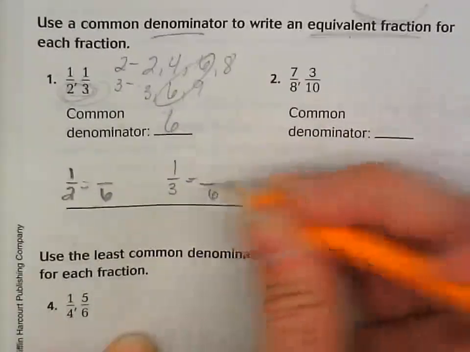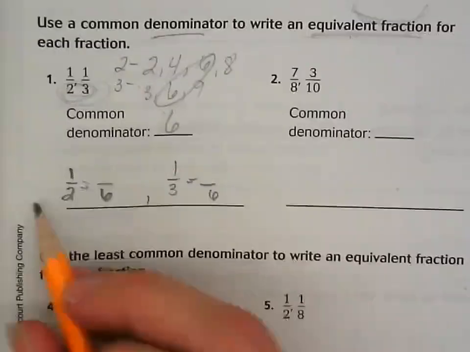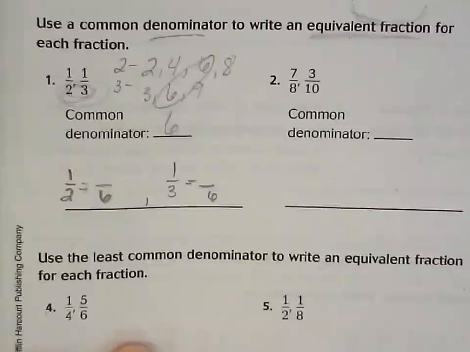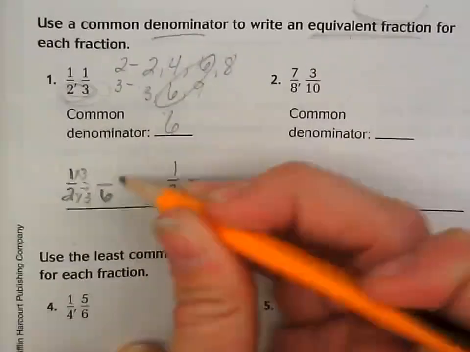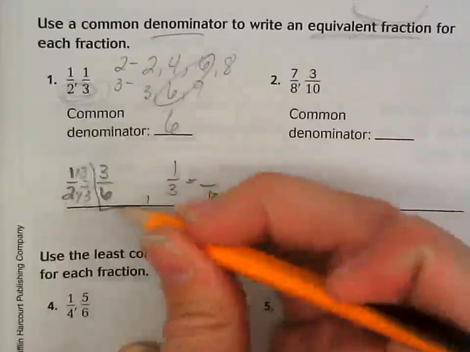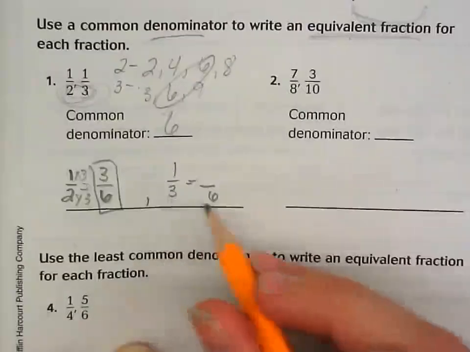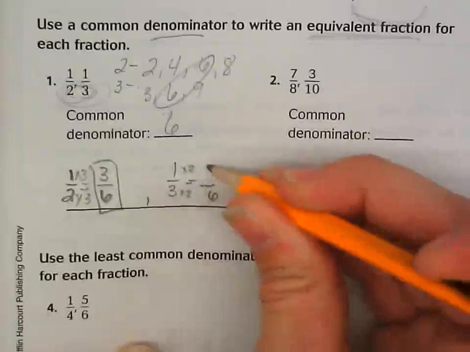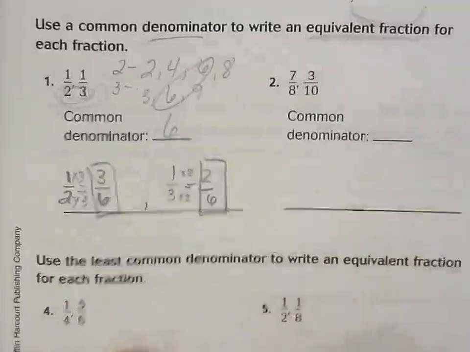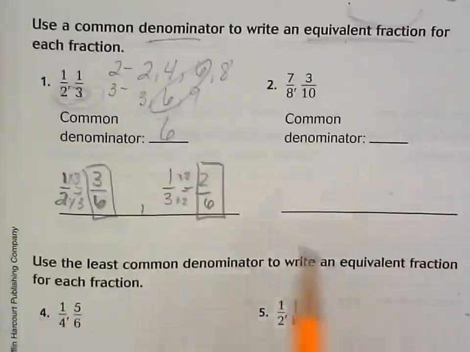1/2 is equal to something over 6. So what did I do to go from 2 to 6? Very good, times 3. Times 3, you get 3/6. That's one answer. And then what did you do to go from 3 to 6? Times 2. That's your next answer. So you would do that for all the ones going across that way. Look at your next one.